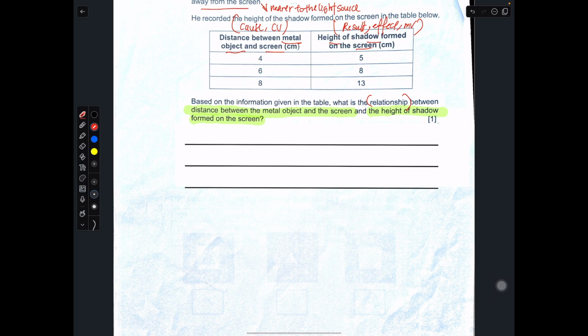So basically it's a relationship. As the number increases, 4, 6 to 8, meaning it's getting further away, the height of the shadow increases. Both show an increasing relationship. This is how we write it.